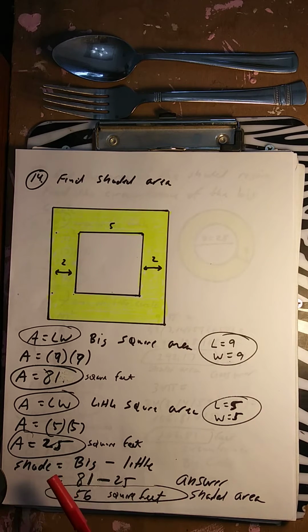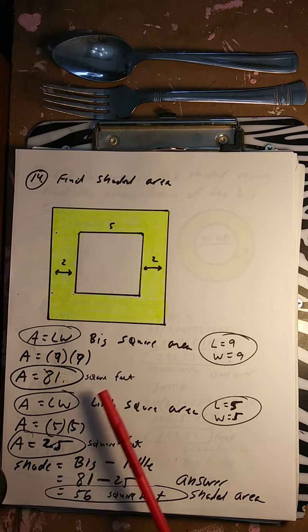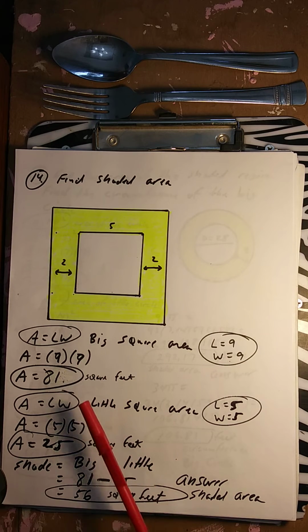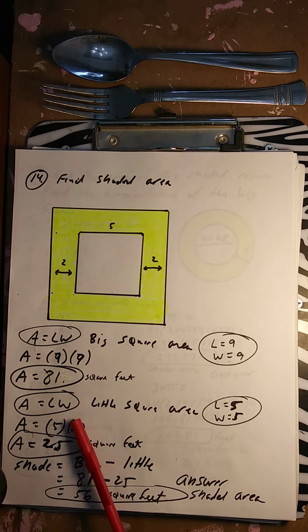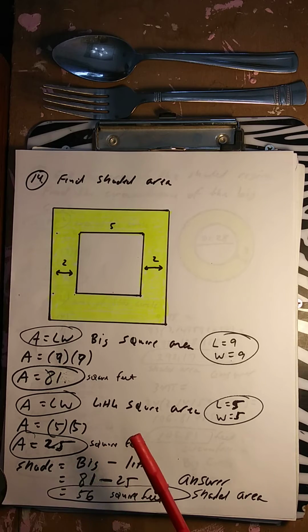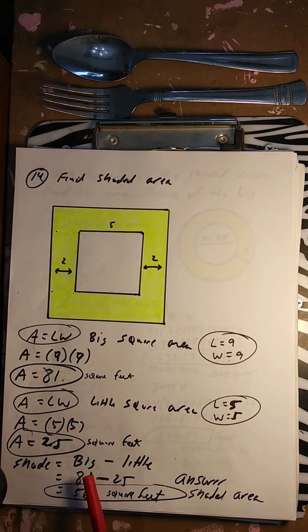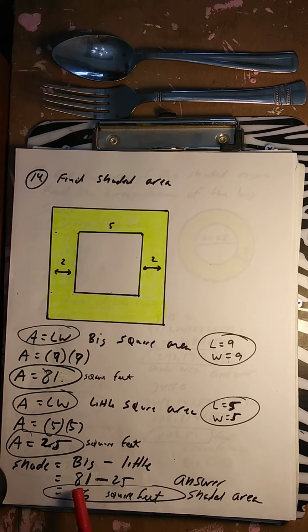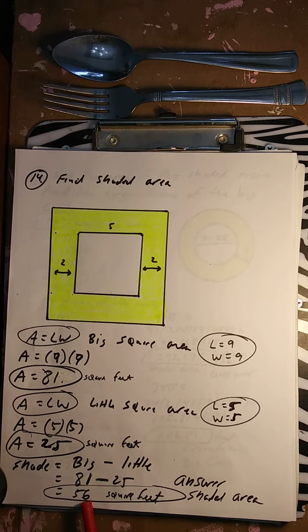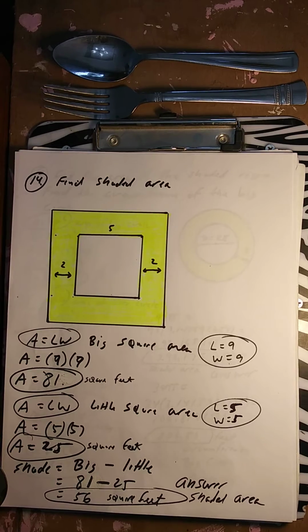Now let's do the little square. The little square is going to be what? It's going to be 5 by 5. 5 times 5 is 25 square feet. So now I know that the big square is 81 and the little square is 25. Subtract those two numbers, big minus the little. 81 minus 25 is 56 square feet. That's the answer.